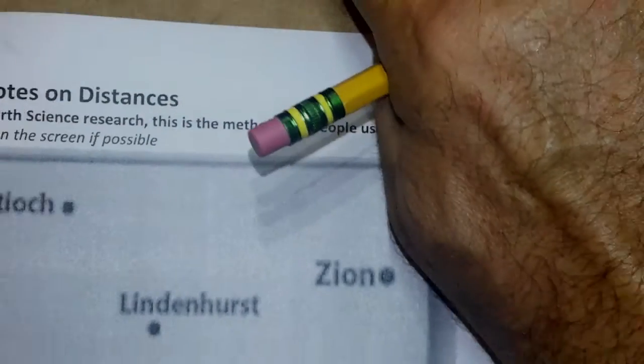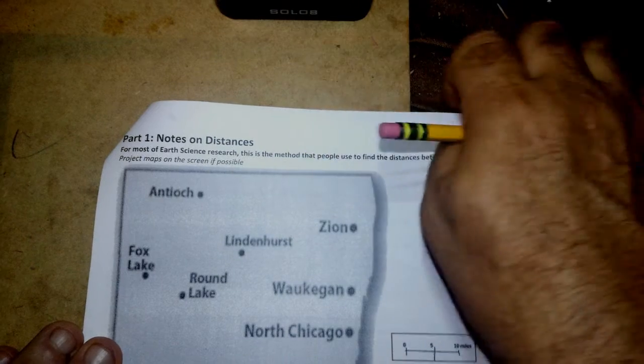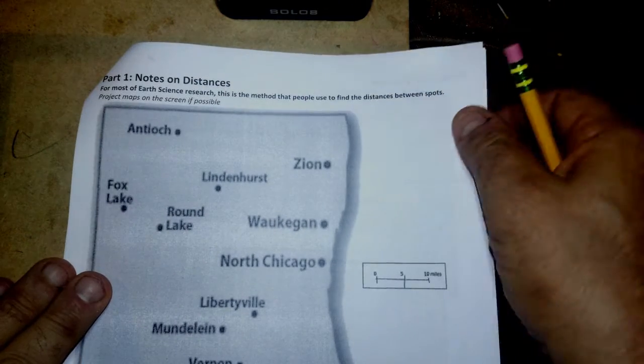Notes on distances. For most of Earth science research, this is the method that people use to find distances between spots. Most Earth scientists are not interested in road distances. They want to know just straight line distances.